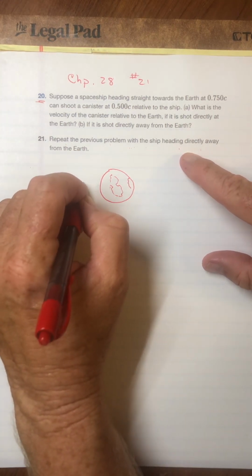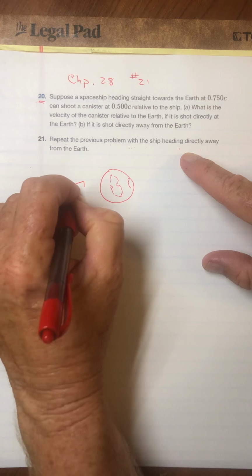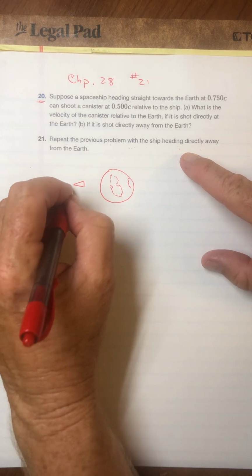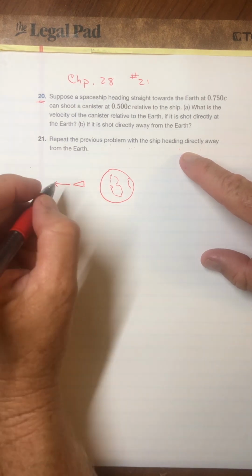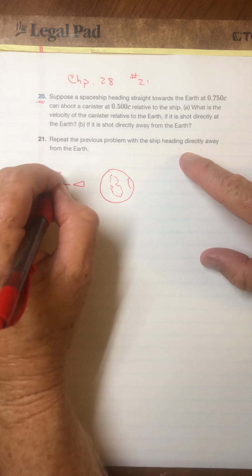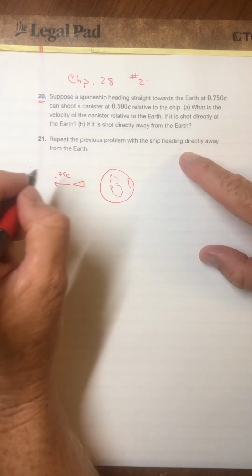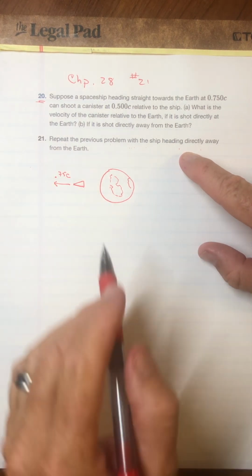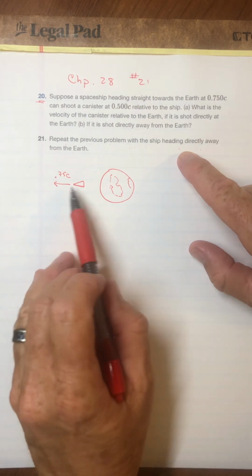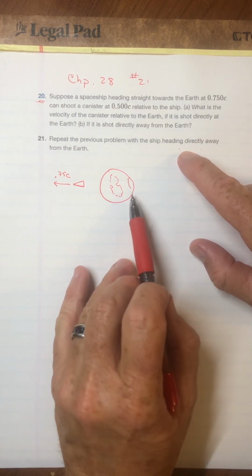So I'm going to take a spaceship and say it is heading away from the Earth at 0.75 C. Now, what's important here is 0.75 C as measured by what?